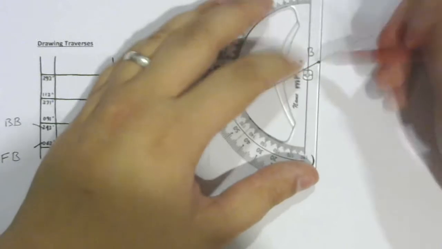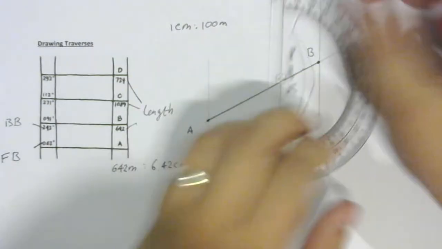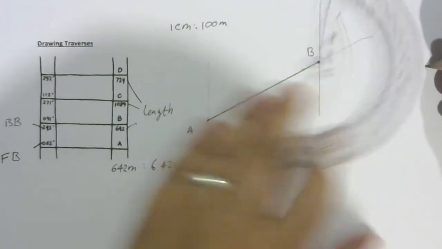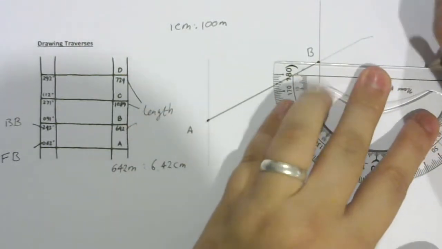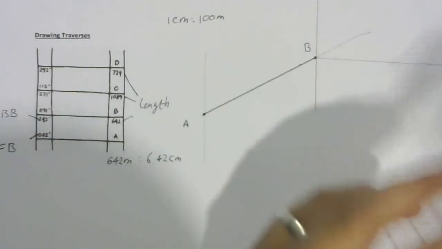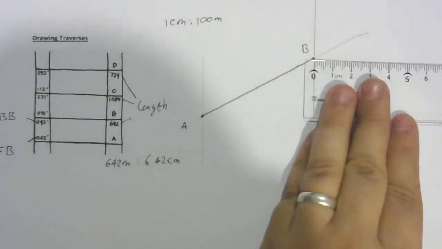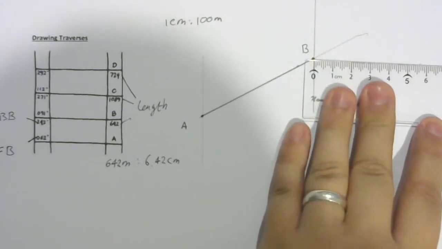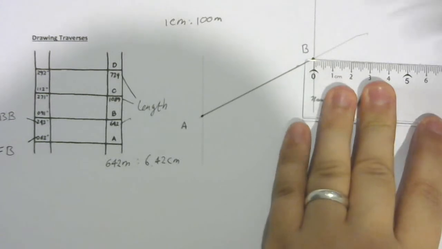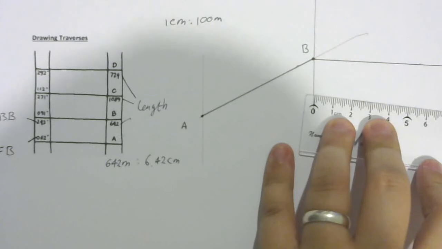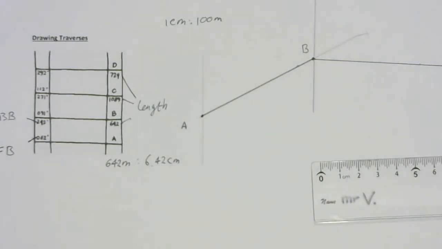So if I draw in my north, and then I draw in 91 degrees, in that direction, and then 10.89, that will round to about 10.9 centimeters, and I'm actually going to run off my page here. 10.9 is there.